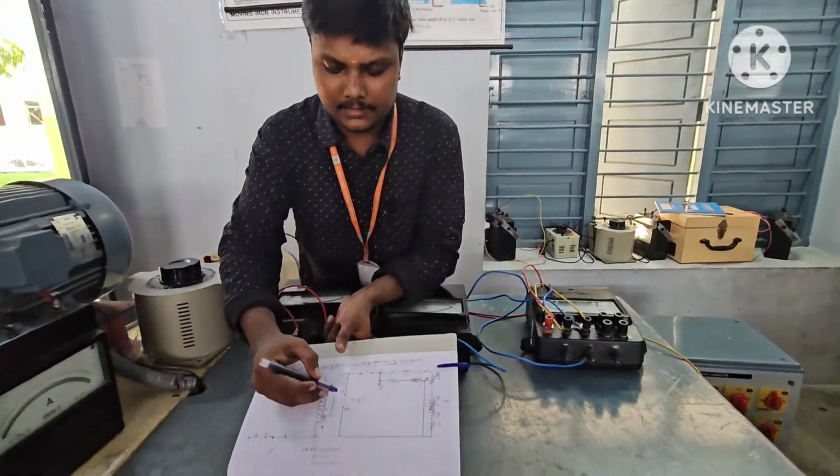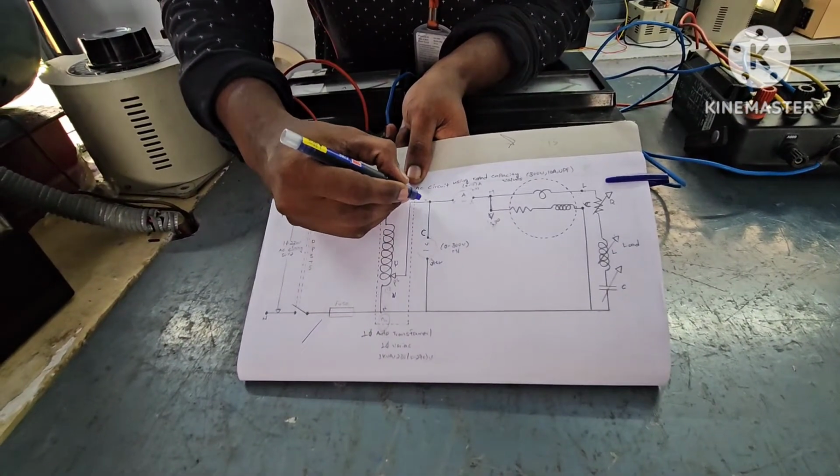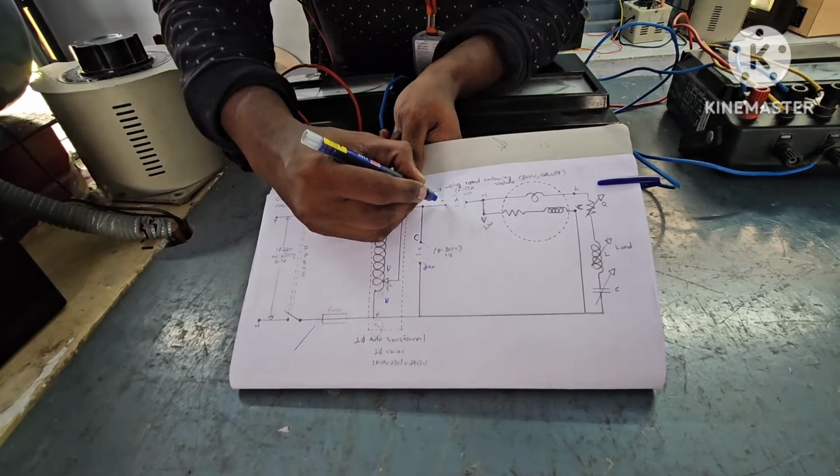Now we will connect the next component. We will connect the voltmeter common to the ammeter. So from the voltmeter common, I am going to connect to the ammeter common.